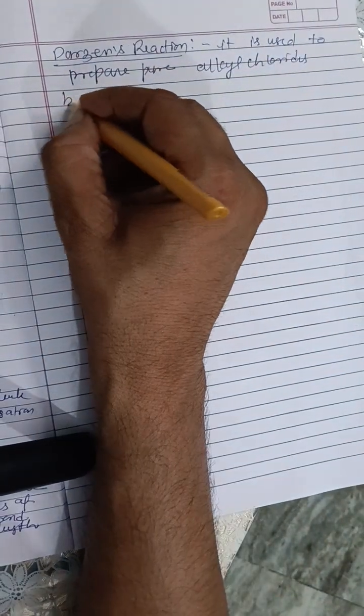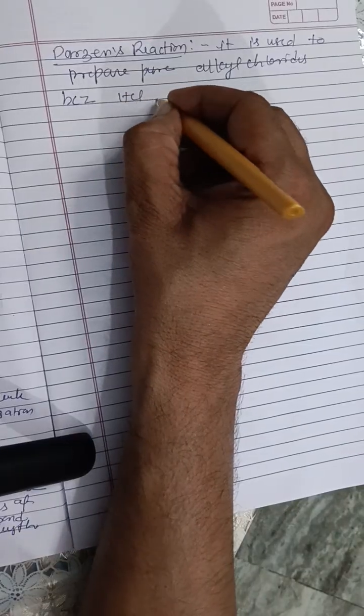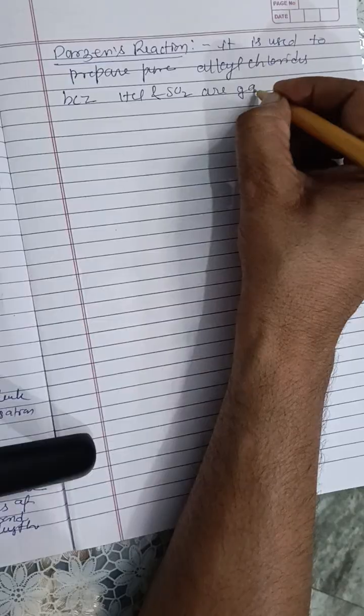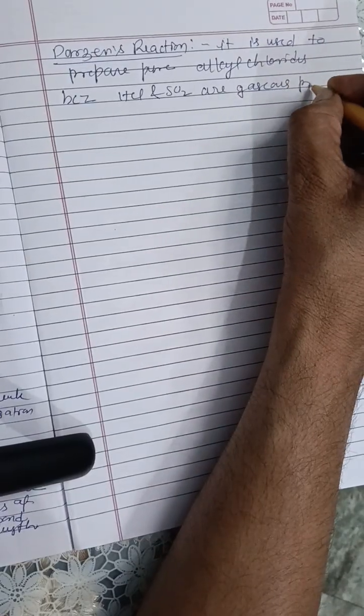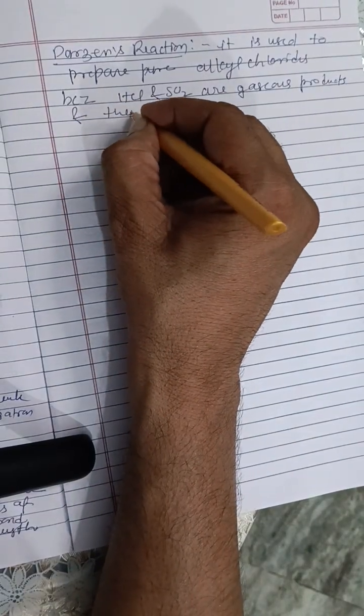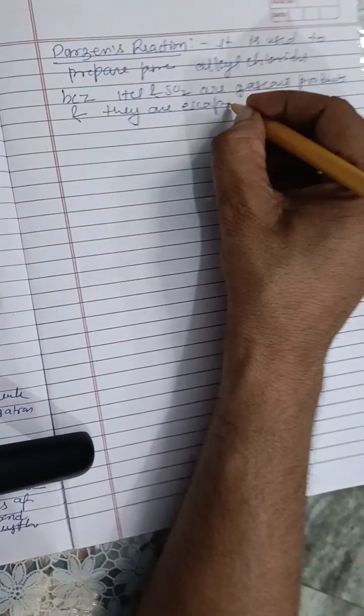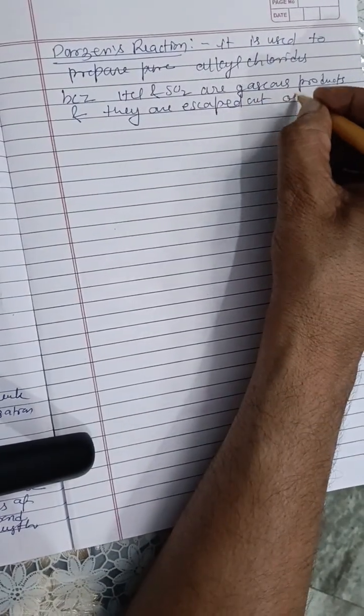Why? Because HCl and SO2 are gaseous products and they are escaped out of the reaction.